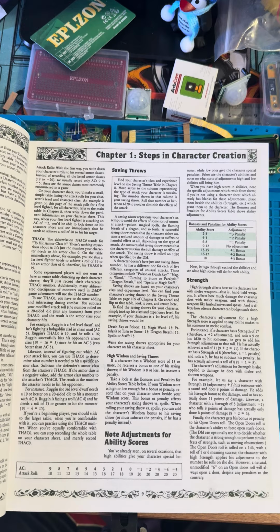Note adjustments for ability scores. You've already seen on several occasions that high abilities give your character special bonuses, while low ones give the character special penalties. Below are the character's abilities and notes on what sorts of adjustments high and low abilities will bring him. When you have high scores in abilities, note the specific adjustments which result from them. If you're not using a character sheet which already has blanks for these adjustments, place them beside the abilities, strength, etc., which grant them to the characters.